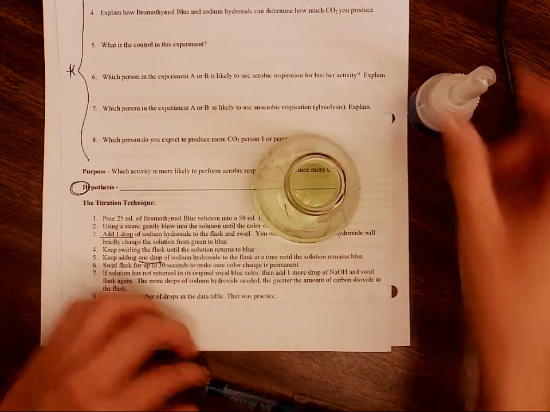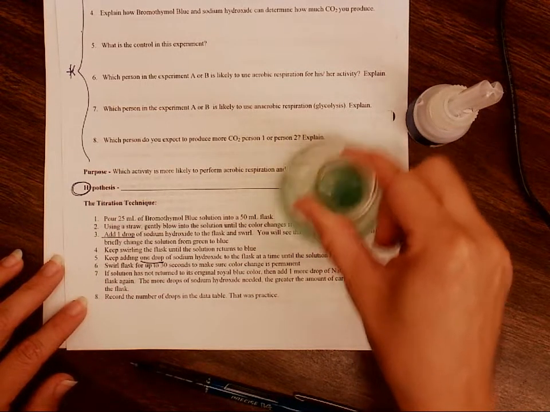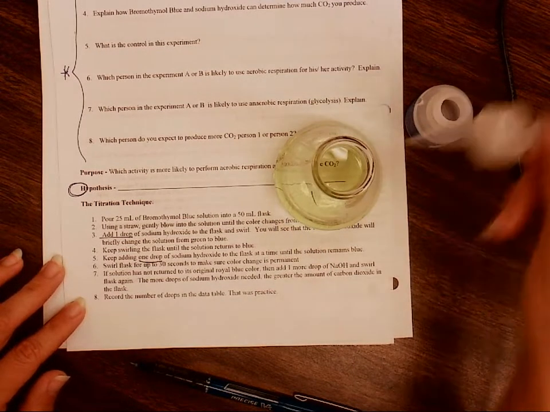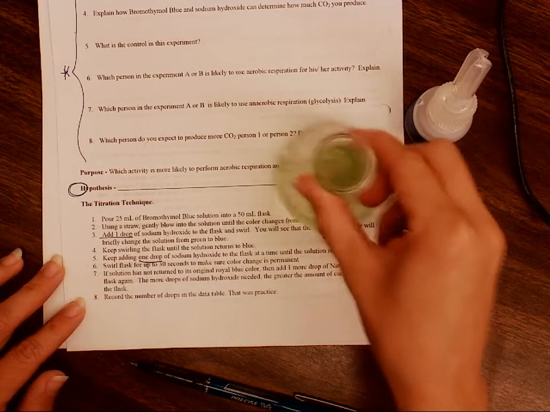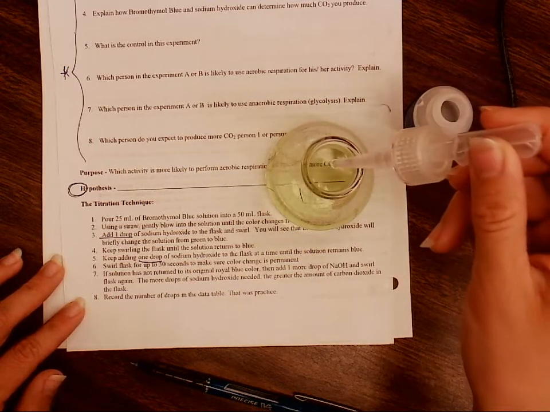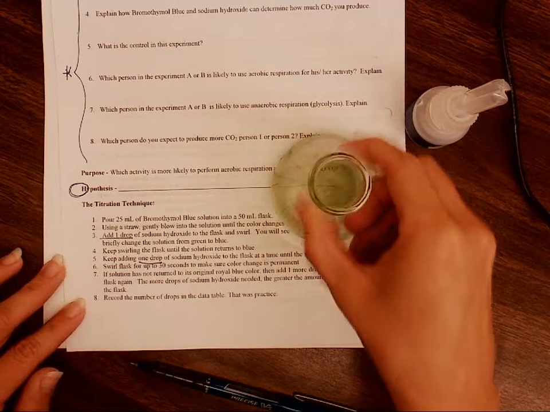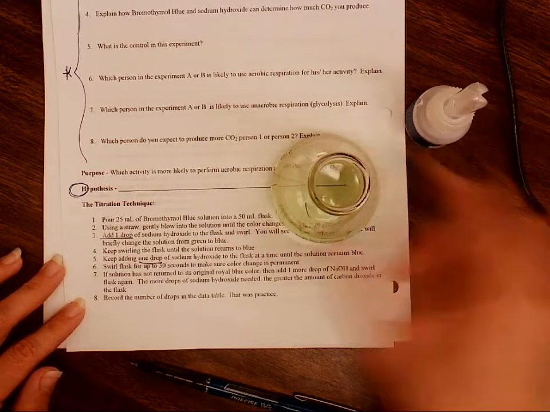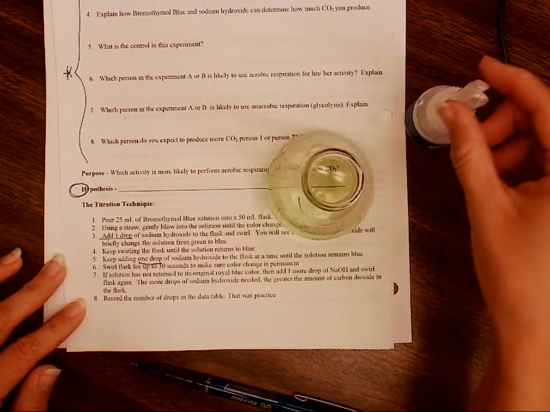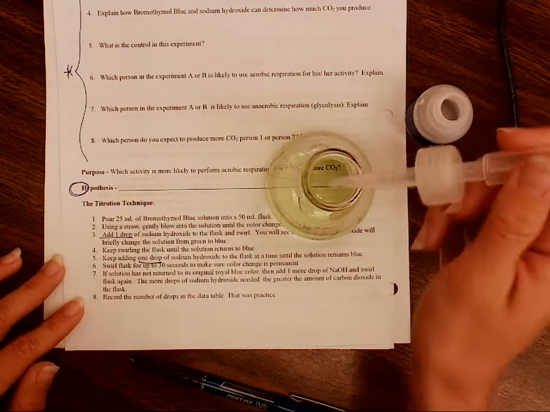So we're going to count these drops as we add them. So this was 1. My second drop, I'll swirl. It turns blue briefly. I keep swirling. It turns back to green. I'll add my third drop. It turns blue, very briefly, turns back to green. Fourth drop, blue. I keep swirling, turns back to green. Fifth drop, blue, back to green. Obviously, the more carbon dioxide we have, the more drops it's going to take to get this back to blue. So this could take a while. Let's see how long this takes us.